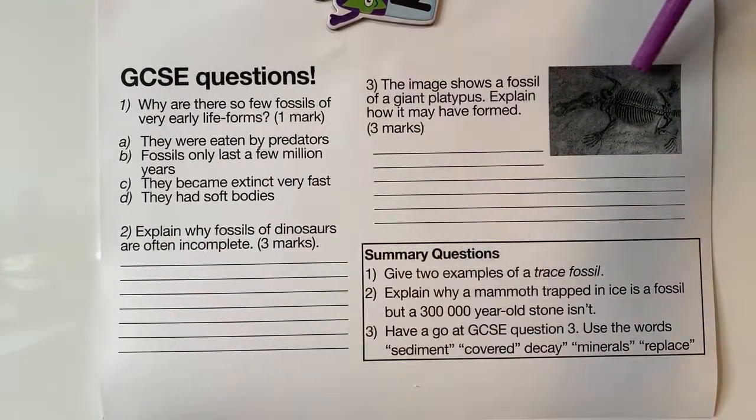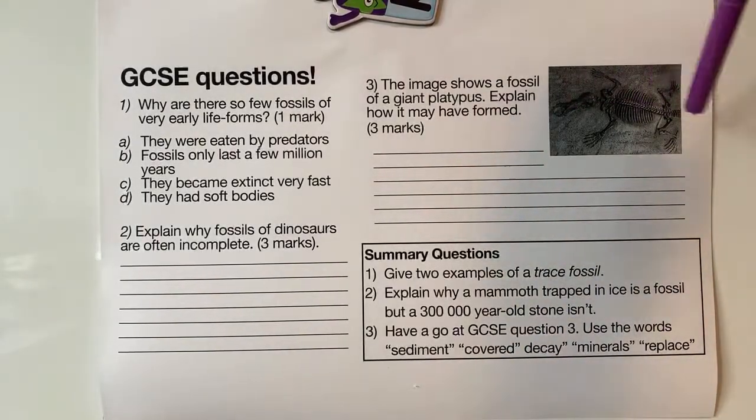And question 3, the image shows a fossil of a giant platypus. Explain how it may have formed. The important thing here is it's like a skeleton made of stone fossil. It's not a trace fossil. So how do fossils that look like skeletons made of stone form? I think these are really tricky. Obviously, if you were actually doing it for GCSE, we'd have done a lot more revision and practice questions, but this is kind of just for fun.